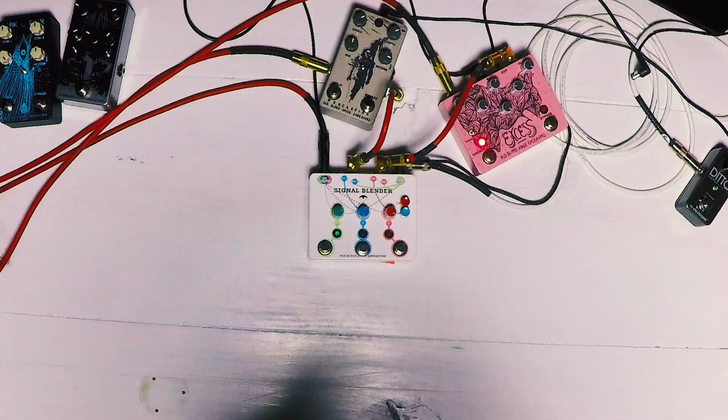Now let's think of Signal Blender as a 1-to-3 splitter. I can take my loop and send it to any or all of these amps. Let's get some different sounds on each.